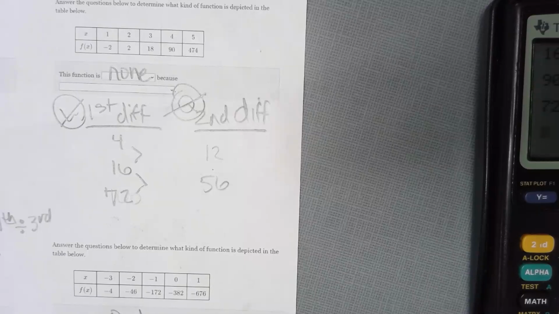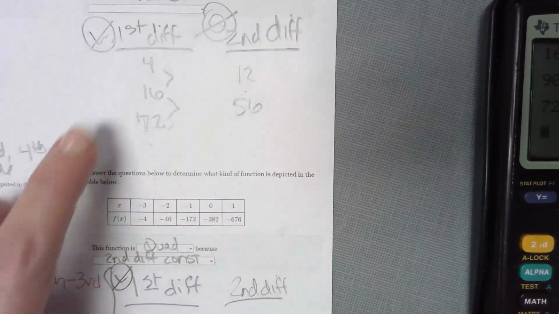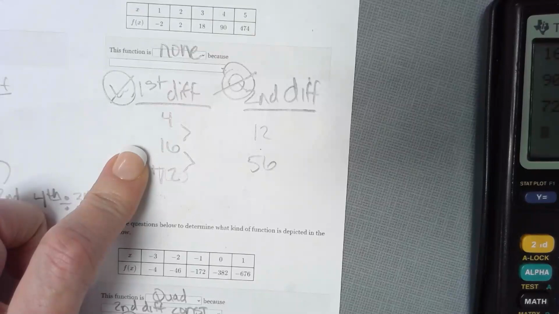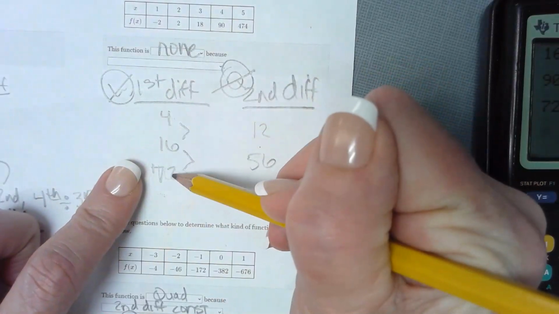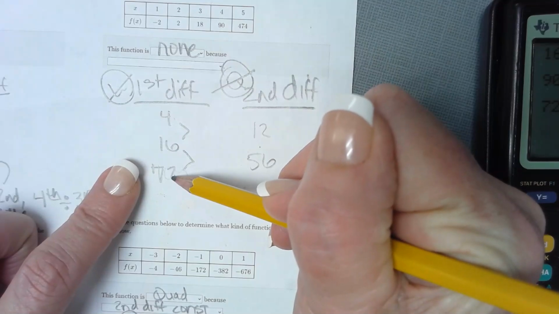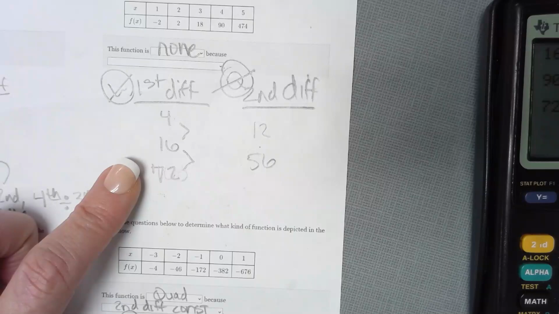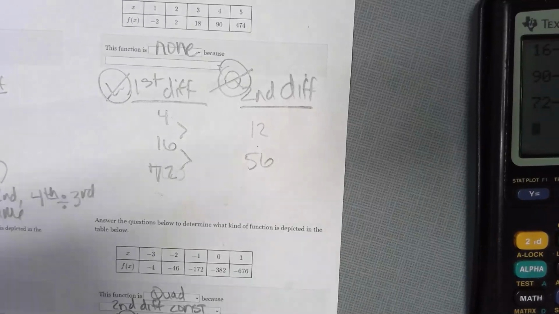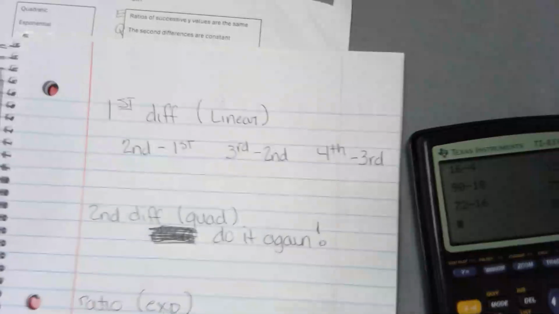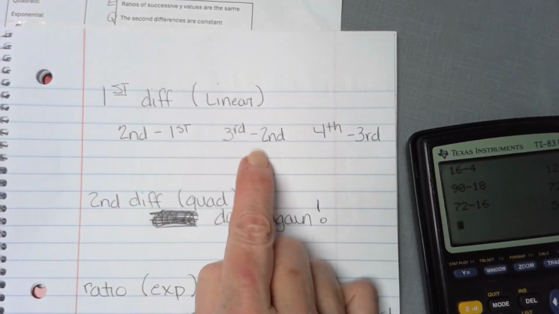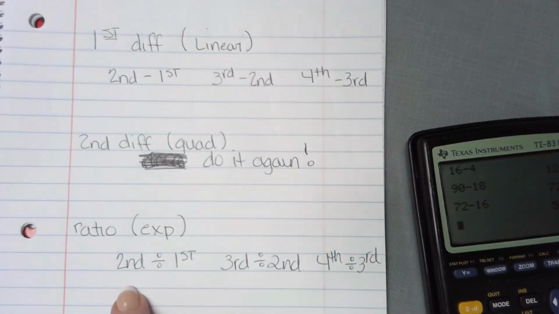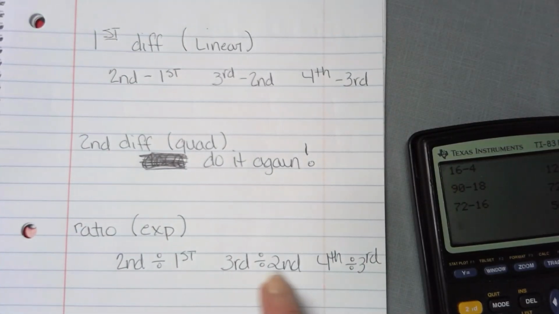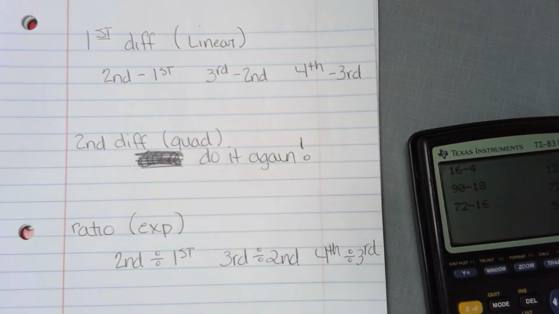Y'all, that's what you're doing every single time. If you notice, you are going to need a piece of paper. Once that first difference doesn't work, you will need to write these numbers down. You're going to need a scrap piece of paper, okay? All right, it's a Delta Math. Also, just to help y'all out, look what I'm going to put up here. This is your reminder. Second minus first, third minus second, fourth minus third. For the ratio, second divided by first, third divided by second. All I'm doing is trying to remind you. So I'm going to leave this up.